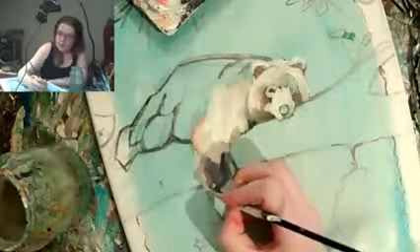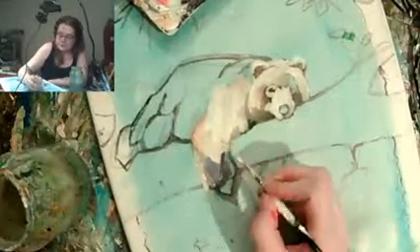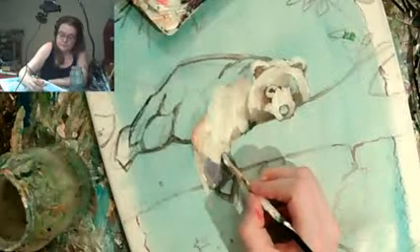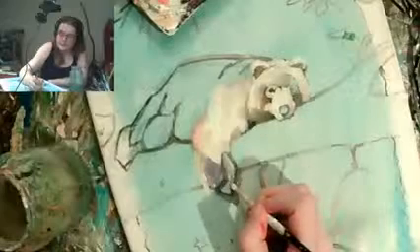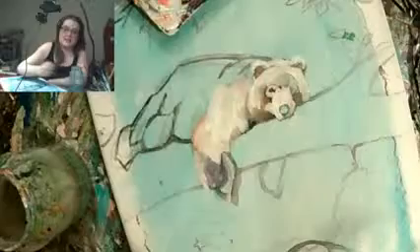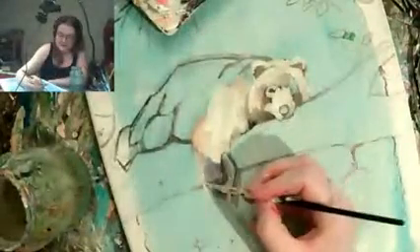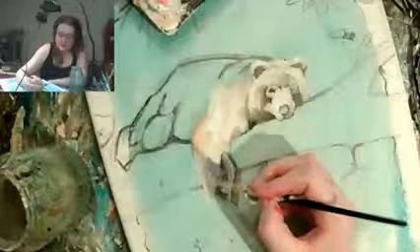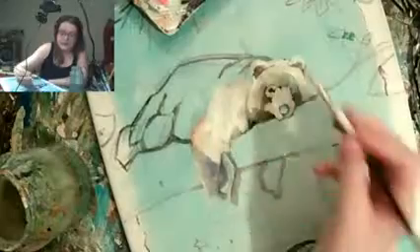Let's extend it all the way down. That's a bit better, because he gradually looked like he was leaning a bit too forward at one point, like he was sliding down a tree. Okay.